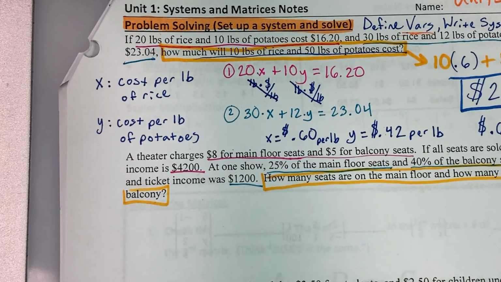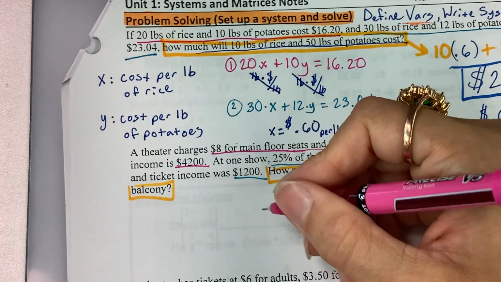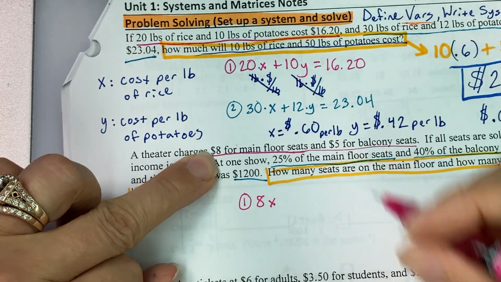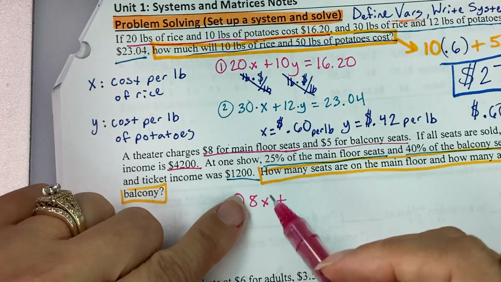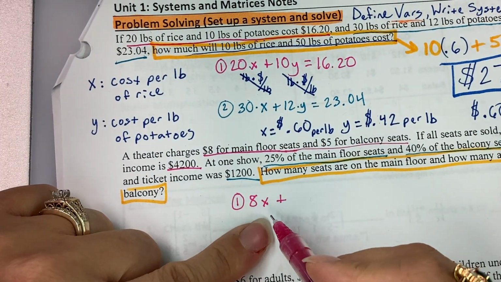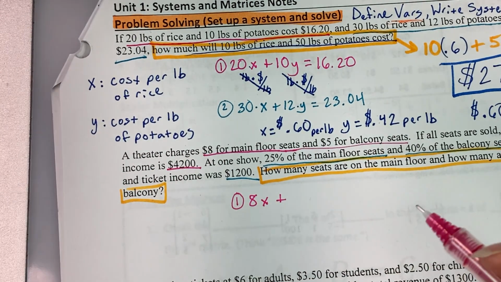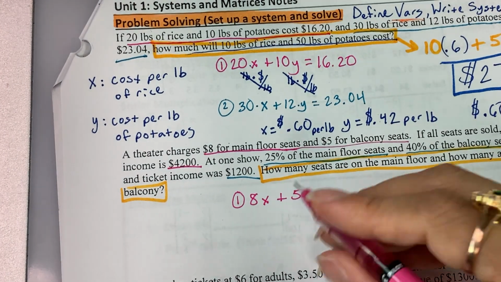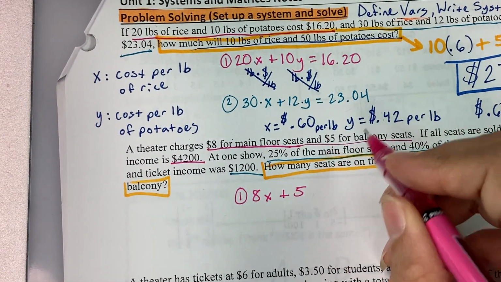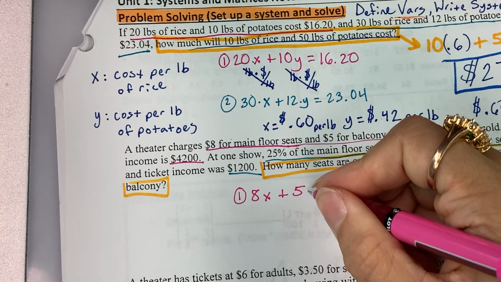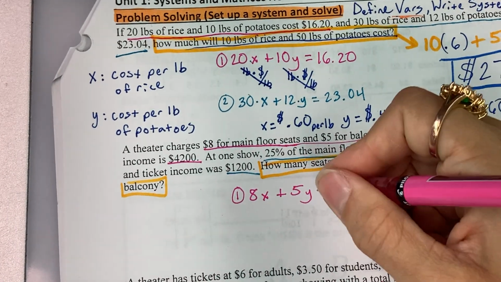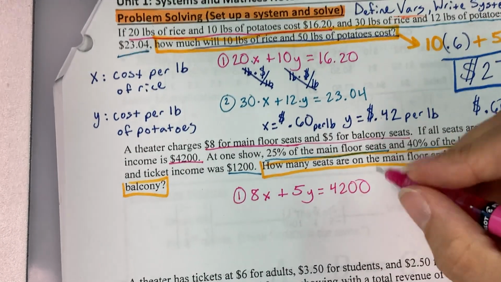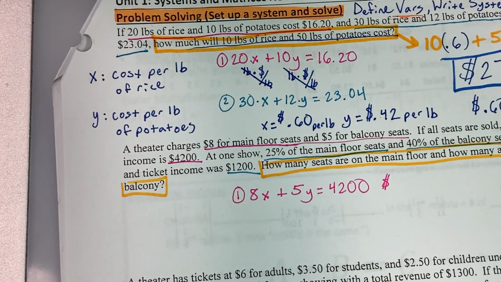So let's go ahead and start by trying to write that first equation. So I've got $8 per main floor seats. So seats times cost per seat would be cost, or money. Then $5, the cost per seat times seats. That would be equal to $4,200. So unit-wise, this is all good. It's all in terms of money.